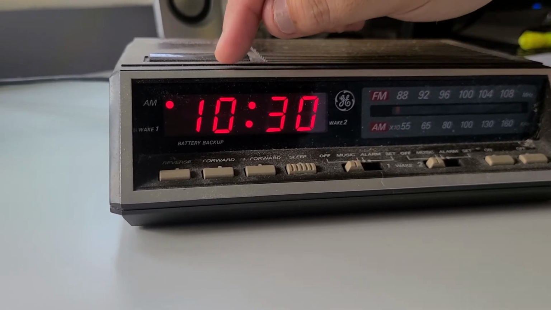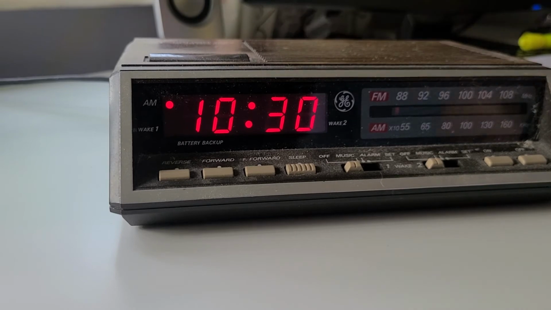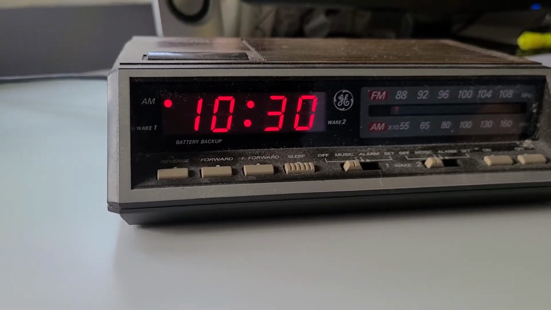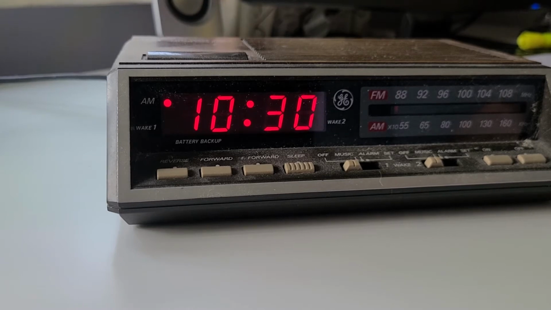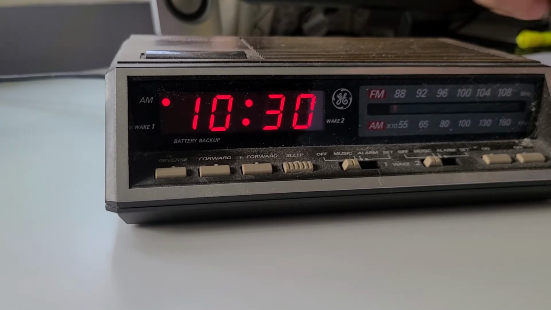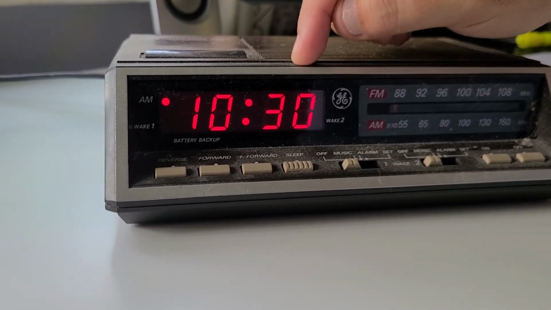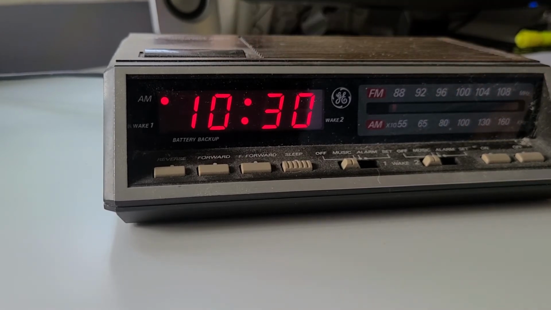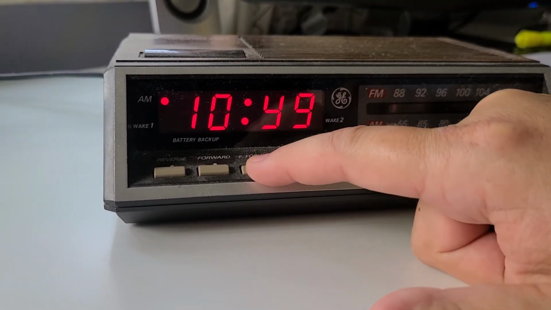So the time is 10:30. And since an hour is 60 minutes long, 30 is halfway between. So when it says a 30 here, we would say it's 10:30. Let's try another one.